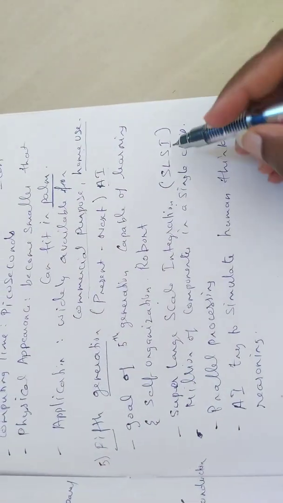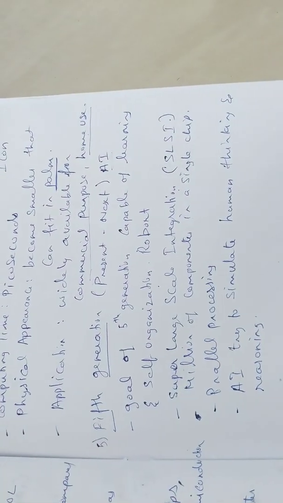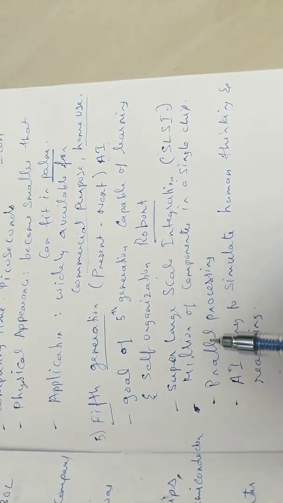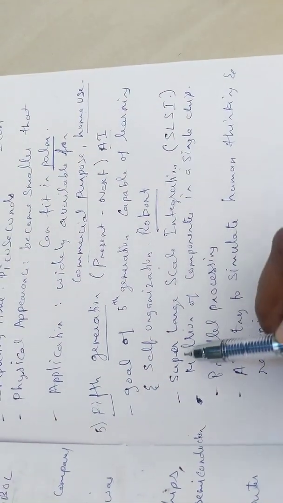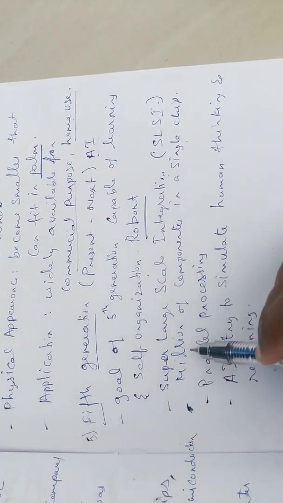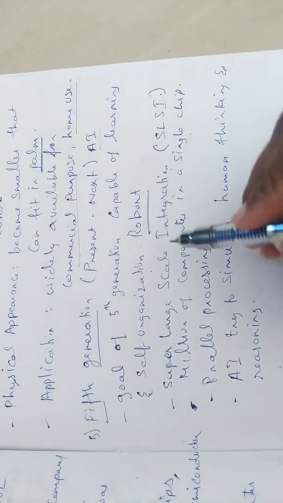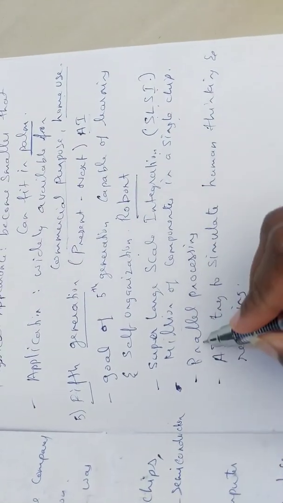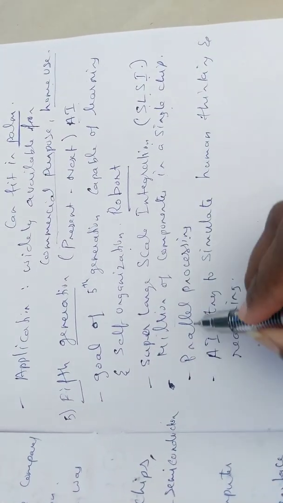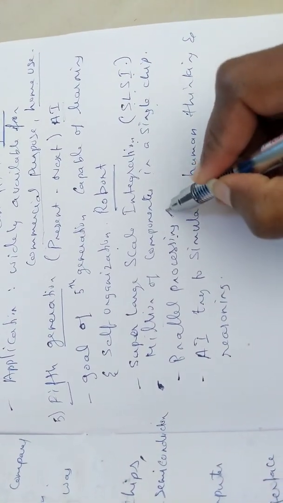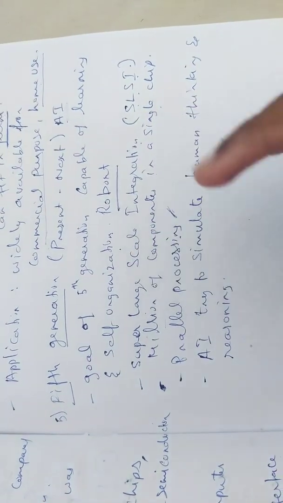The technology used here is super large scale integration. I said very large scale integration before, and this is super large scale integration, which they are using in the fifth generation. It is still under process. Certain things we are doing, certain things we are now implementing. Here, millions of components, many transistors, are integrated in a single chip. That is super large scale integration. And next, this is important, parallel processing. Parallel processing means different processors working in parallel. That technology they are also implementing now.